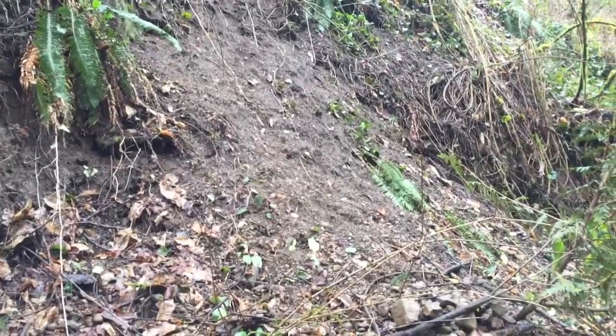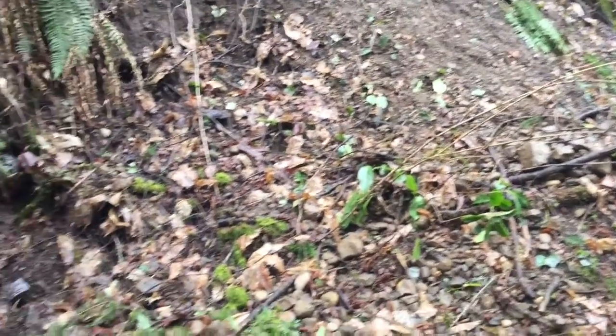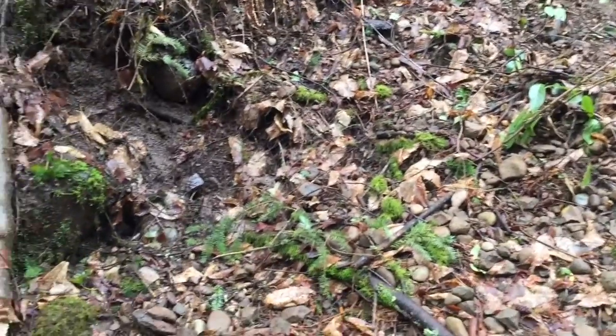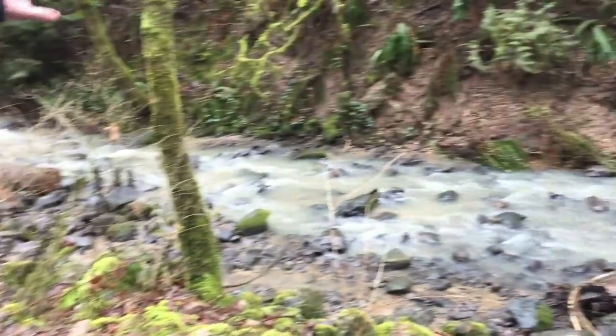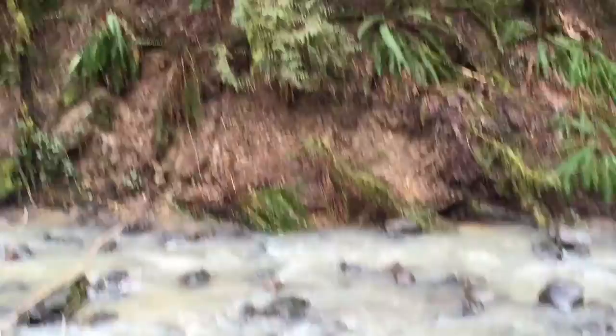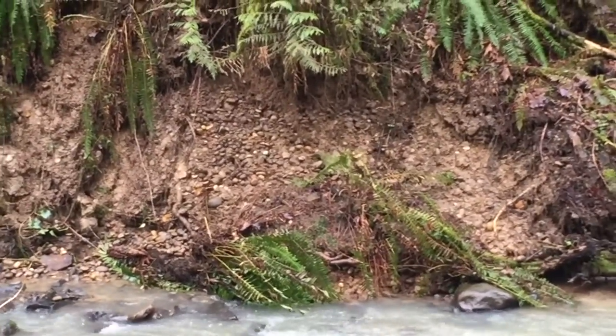since that time. So there's a lot of development in this area, so there's a lot more impervious surface. So the runoff has actually increased, so there's been incision at this point. And you can see, so there's old floodplain material over there, all that rounded material. Again, likely when the floodplain is a little higher elevation than it is today.